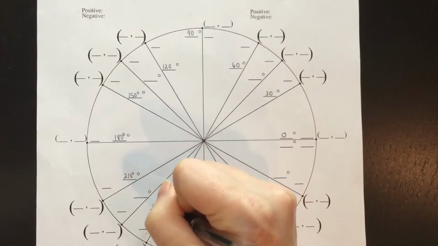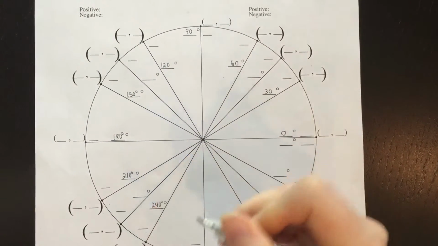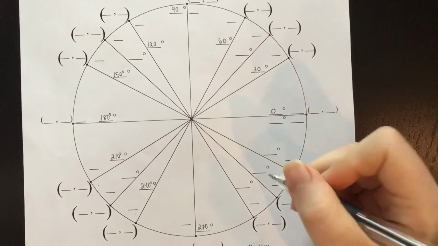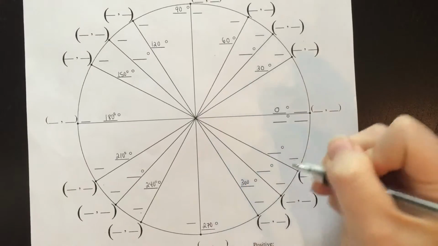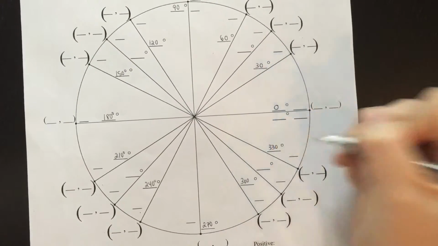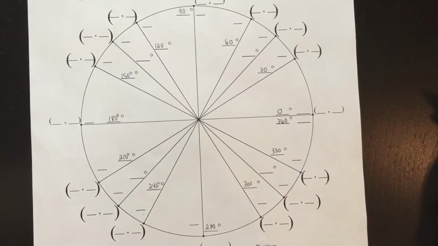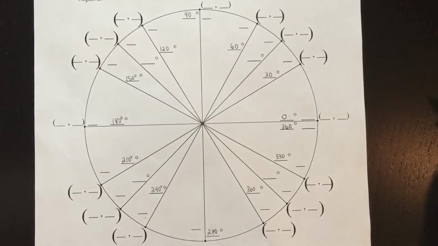210 degrees, 240 degrees, 270 degrees, 300, and 330. One full rotation gets me back to 360. So that's one way to count in degrees.